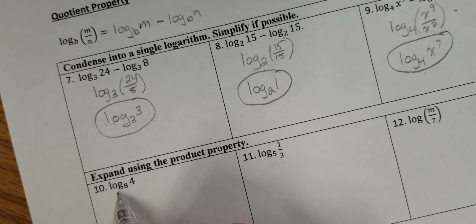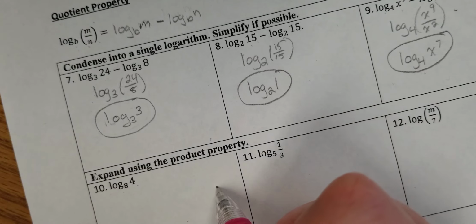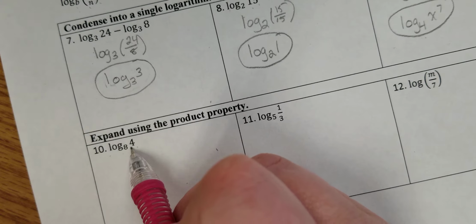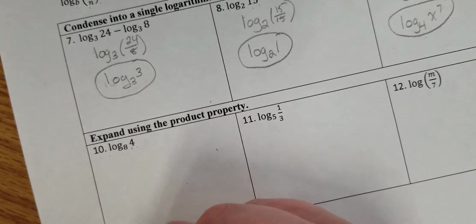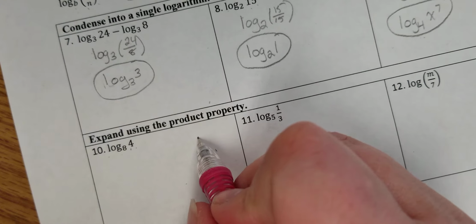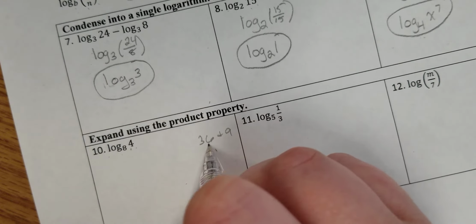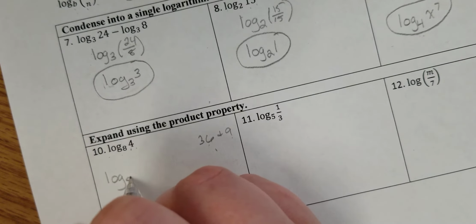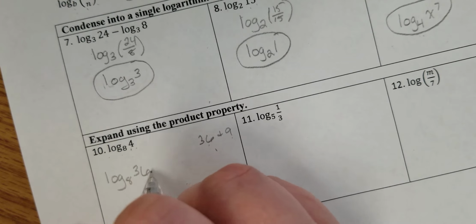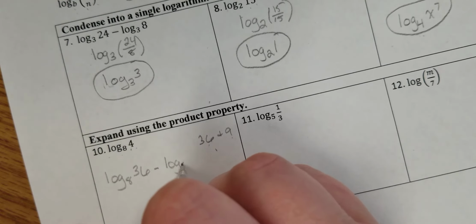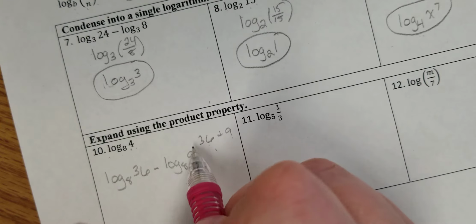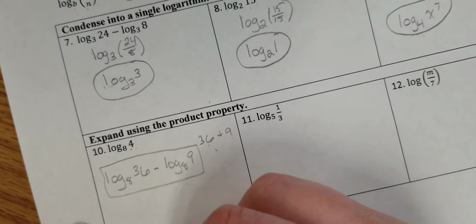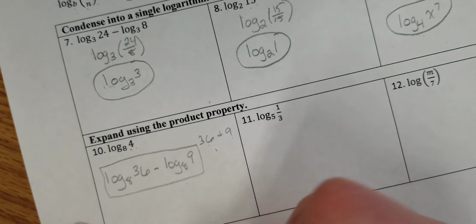Now we have log base 8 of 4 that we want to expand into the longer version. So to get 4, you can pick any two numbers that when you divide them, you get 4. So I'm going to use 36 and 9, because if you do 36 divided by 9, you get 4. So it becomes log base 8 of 36 minus log base 8 of 9. And there's your answer. You could have also used 12 and 3, or 48 and 16. Anything that when you divide, you get 4.